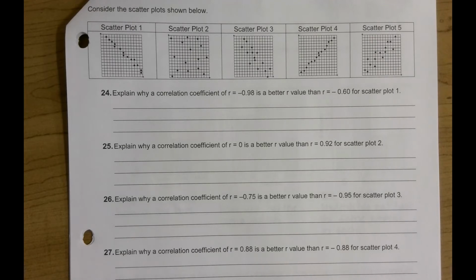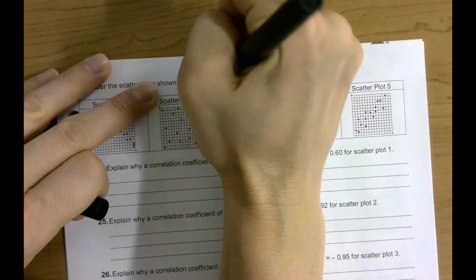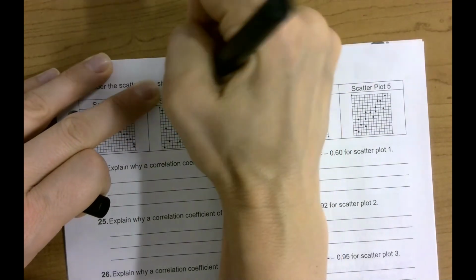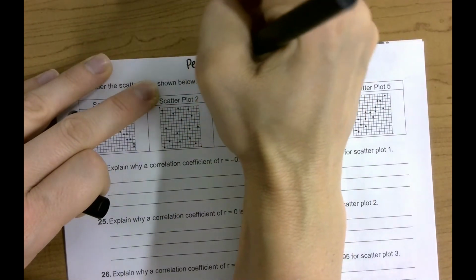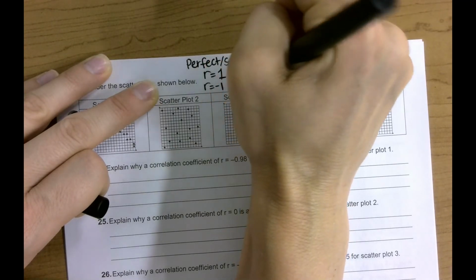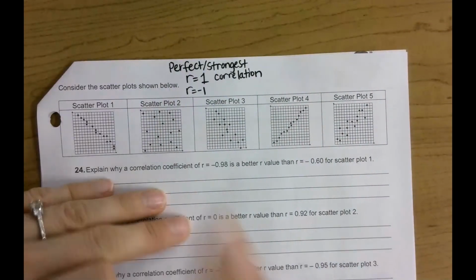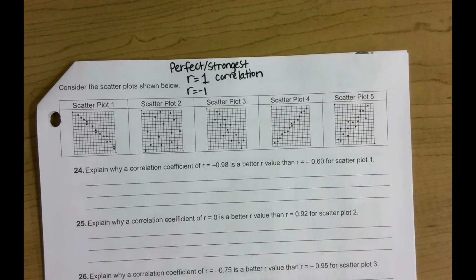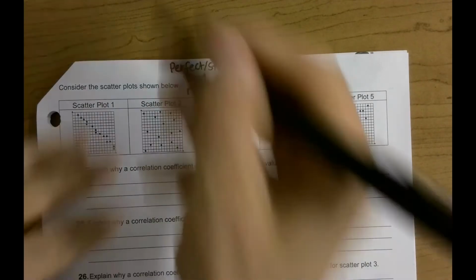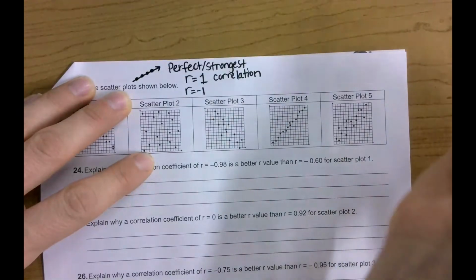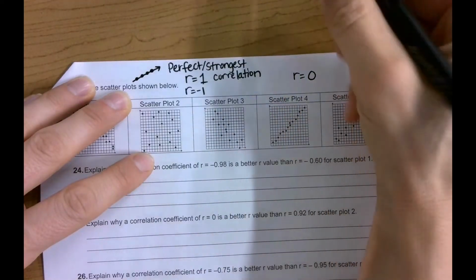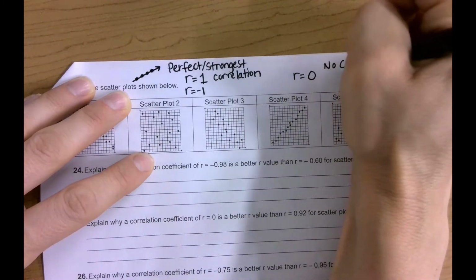So an r value, a correlation coefficient of 1, that's a perfect, or a negative 1. That's a perfect correlation. Perfect or the strongest correlation you can have. So if I had a line, all of my data points would be exactly on that line. And then if r equals 0, that's absolutely no correlation.